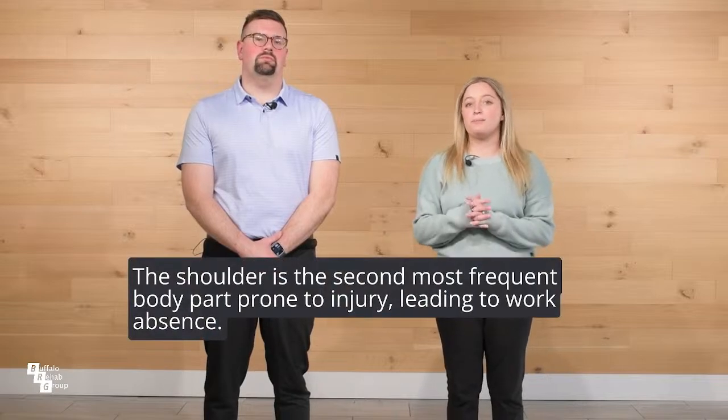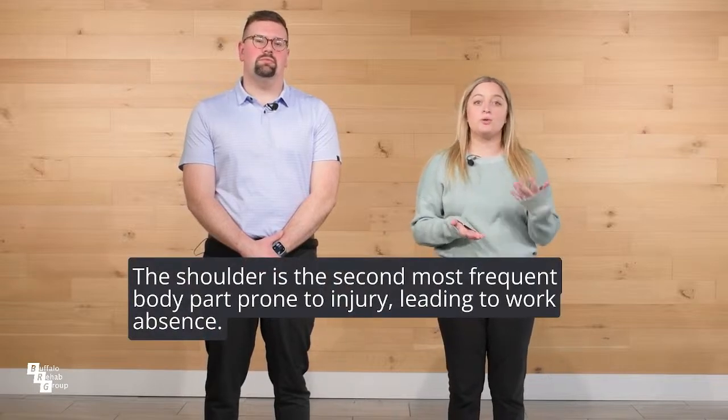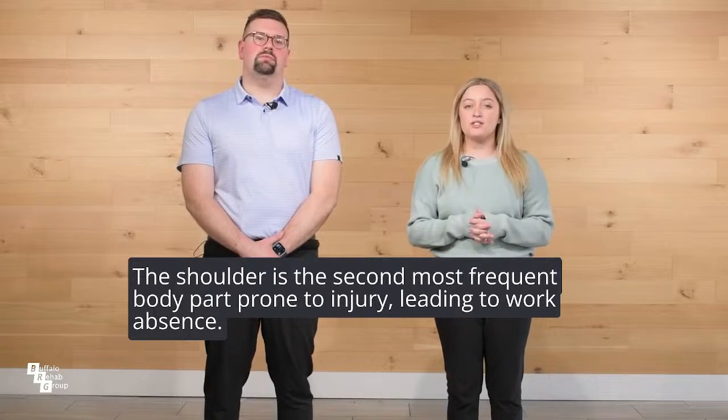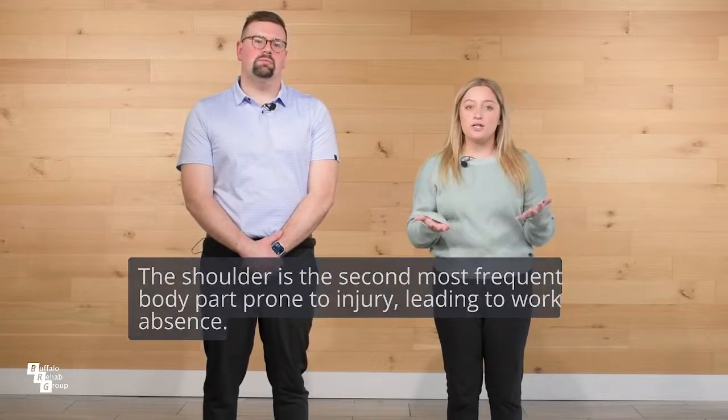Now that we've talked about rehabilitation of the shoulder, did you know that shoulder injuries are the second most common body part that may take someone out of work? So we're going to talk about some ergonomic changes that you can make to your workday and your workspace to help prevent those injuries from occurring.